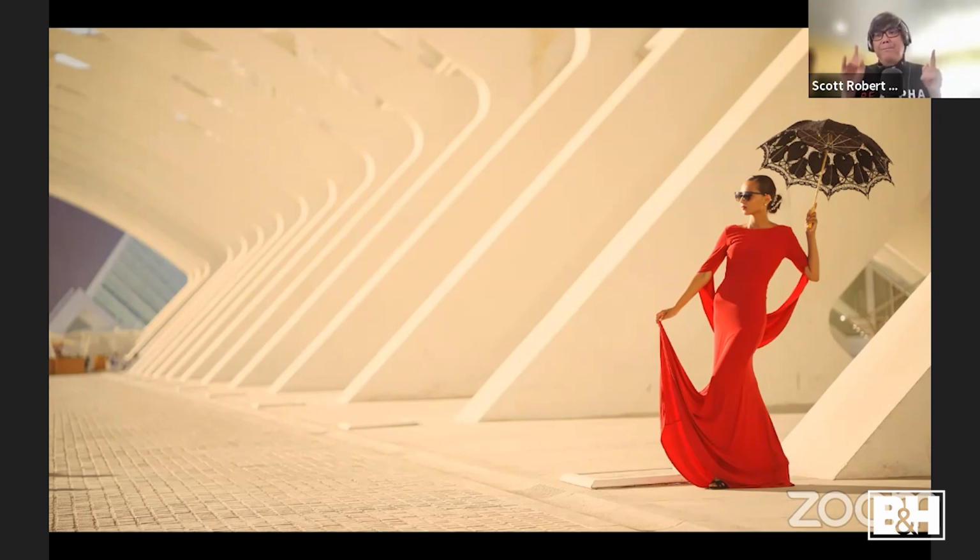But a lot of times what you can do is shoot with that longer lens full length. It has a very interesting look because it compresses the background. It made these columns in Valencia, Spain even bigger and creates a different look. I use this all the time with an 85mm or even a 50mm.